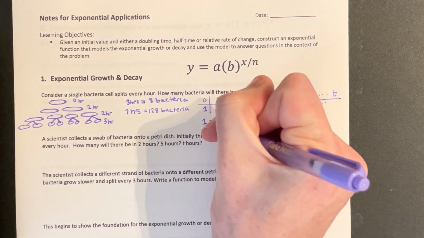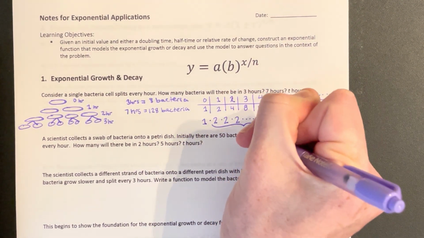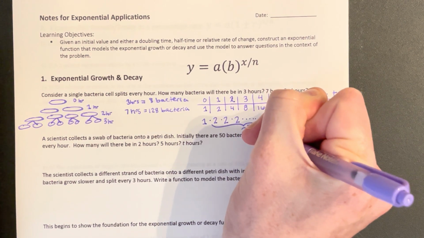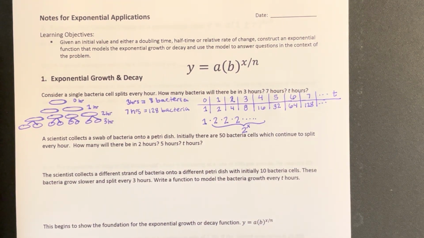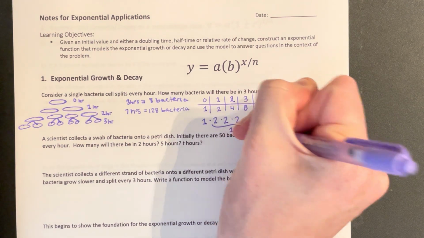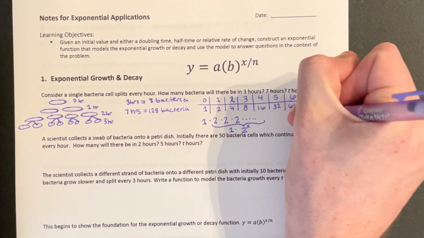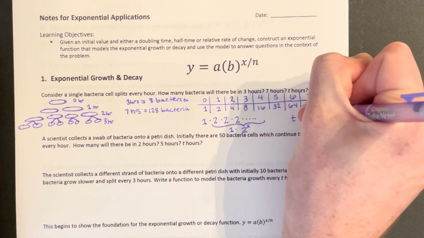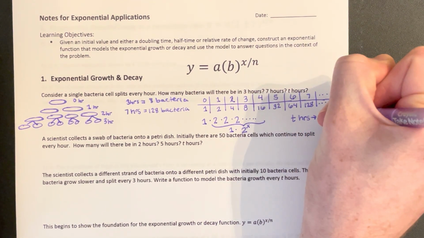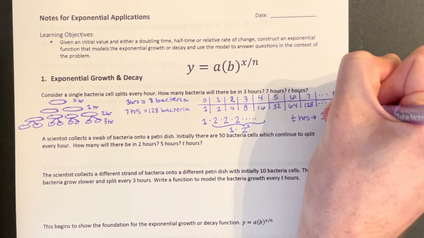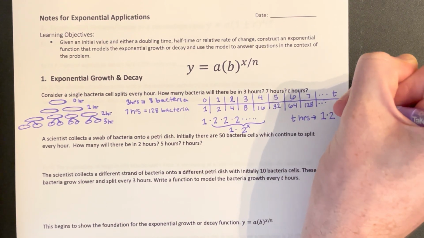So repeated multiplication can be rewritten as 2 to some power. So I started with 1, and then we keep multiplying times 2 to some power. So for T hours later, I would say we just do 1 times 2 to the T power.